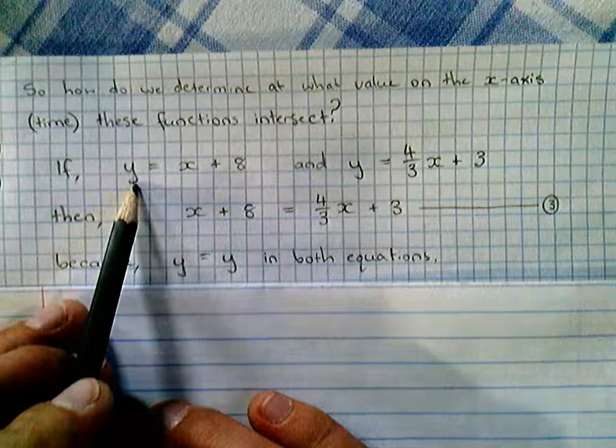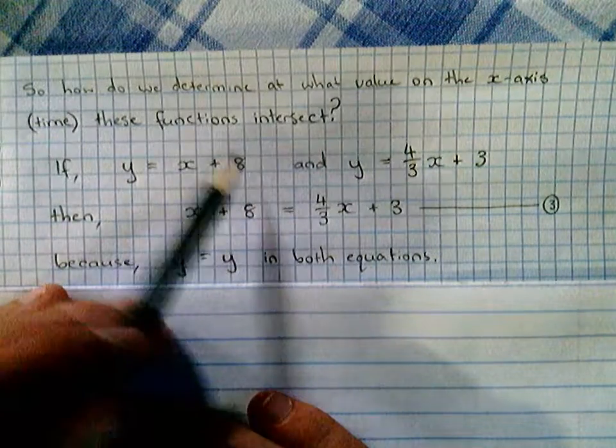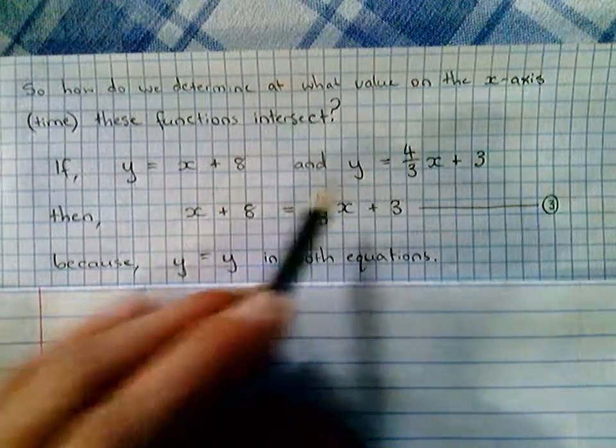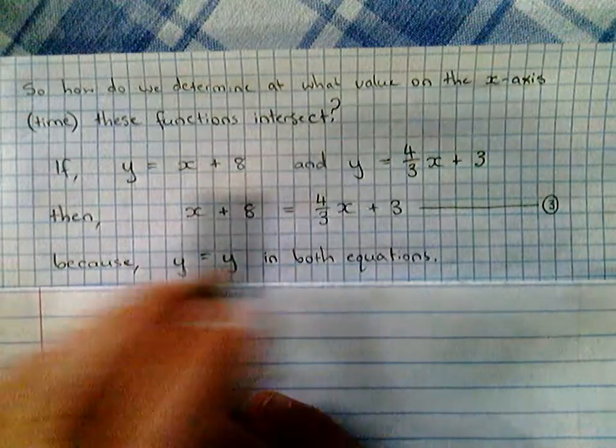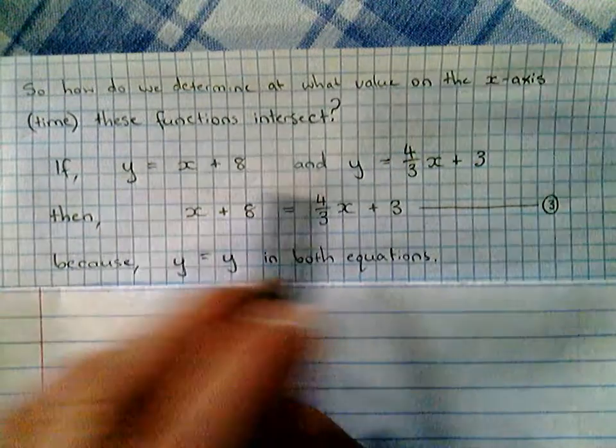What we have is a y value, and it's suggesting that it equals this. But we have another y value here, and because they're both y's, they must be equal to each other. So this y is this y. They're the same thing.